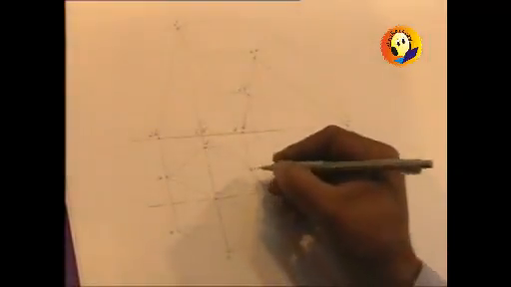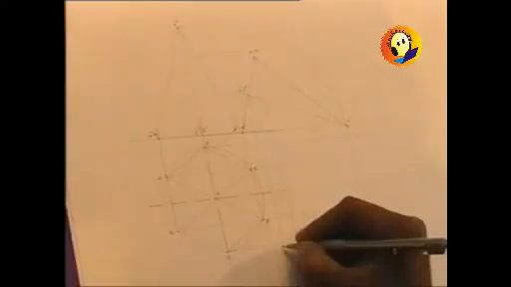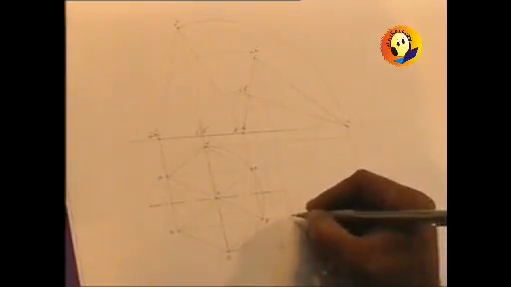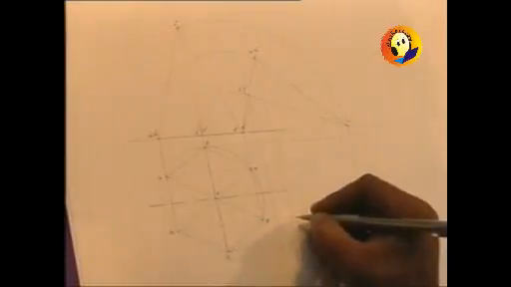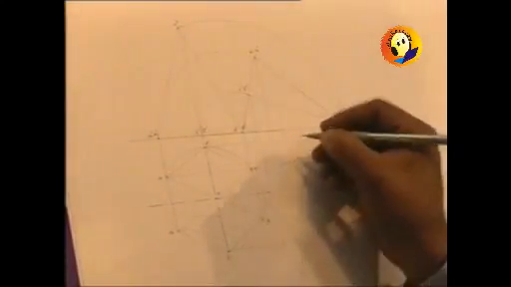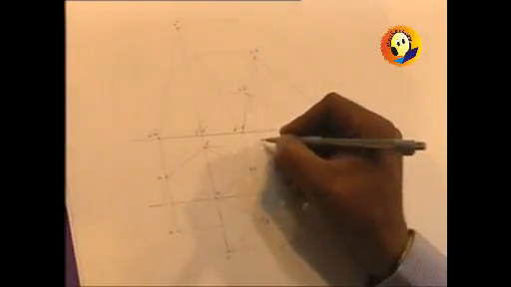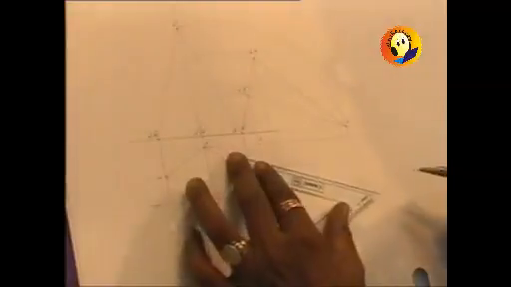To name the points, D and E remain in their position. This will be point C, this will be point D, this will be point B, this is going to be point A, and this will be point F, and this is vertex V. So let us join all of them.